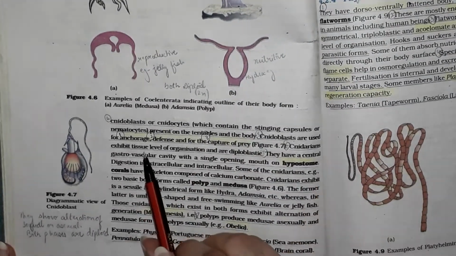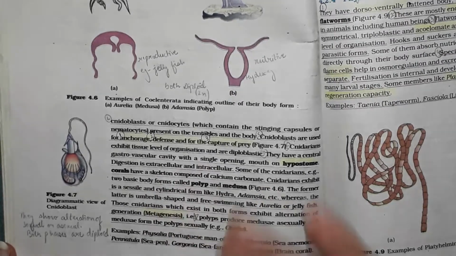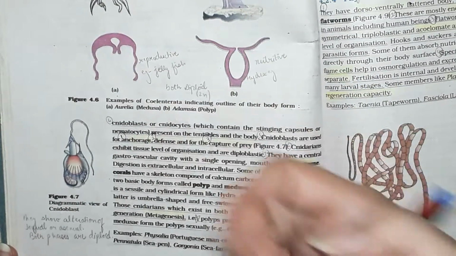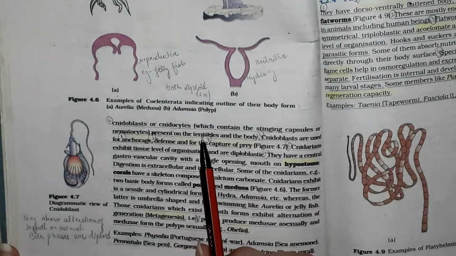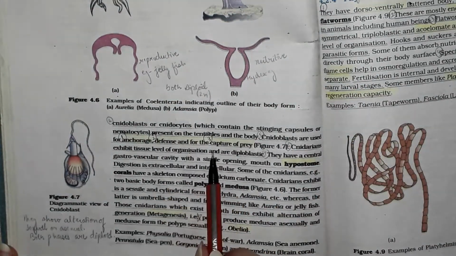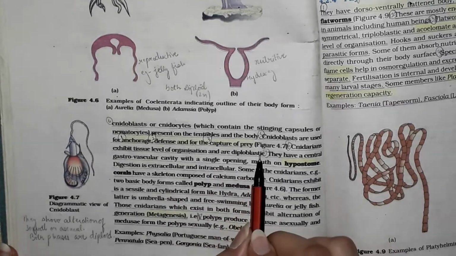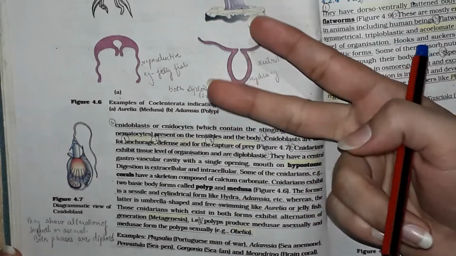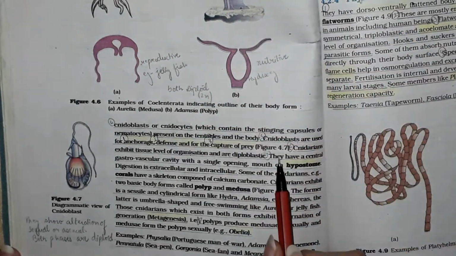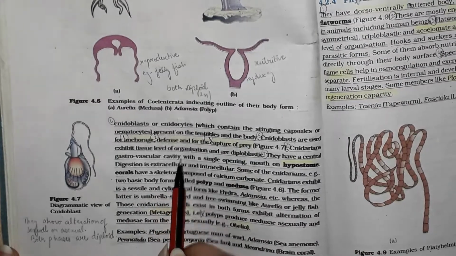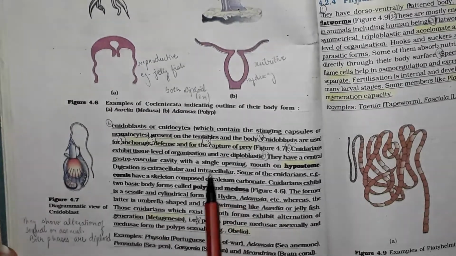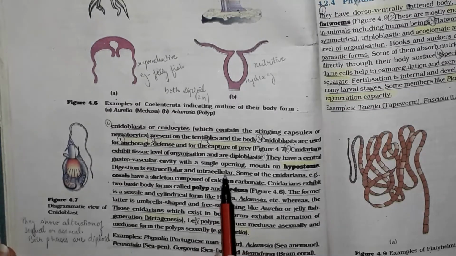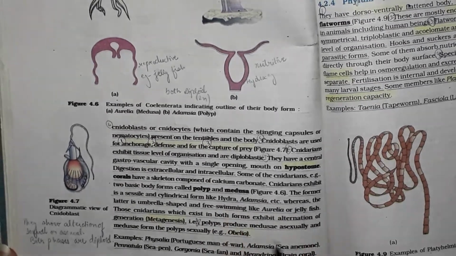So the cnidarians exhibit tissue level of organization. As I have already told you, a combination of cells makes the tissues. So this phylum includes tissue level of organization, and these are diploblastic, that is they have only two germ layers. One is the ectoderm and second is the endoderm. So they have a central gastrovascular cavity with a single opening. So what does the single opening mean? The single opening means that they have an incomplete type of digestive system.